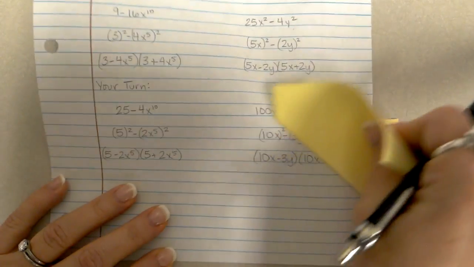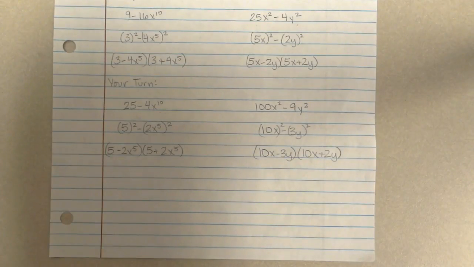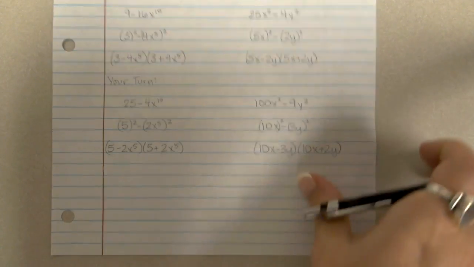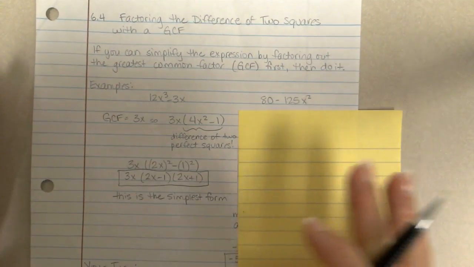The more practice you do, the easier it is to identify what would be your A and your B. So a lot of practice really helps, even though it seems like a lot of work. Just makes your life easier later on. Okay, so let's talk about these. What if you have a greatest common factor first?